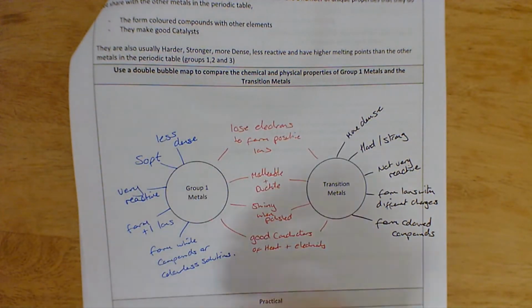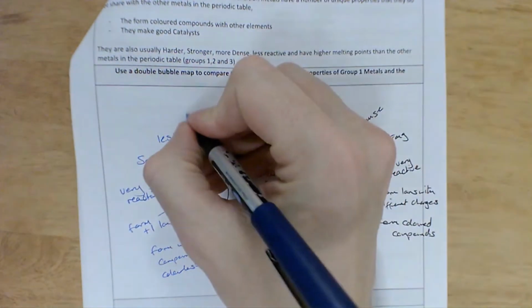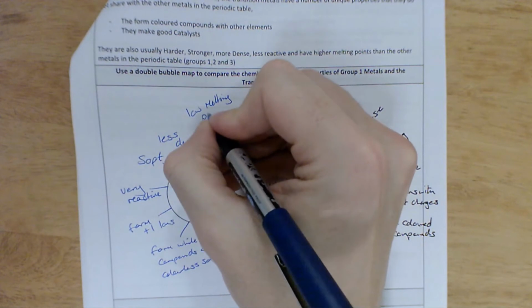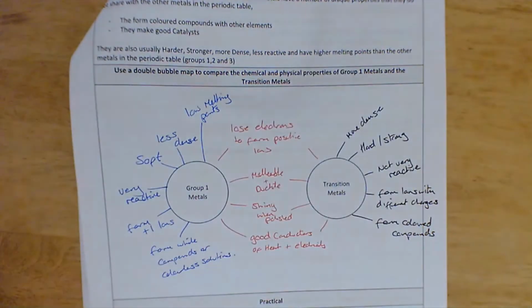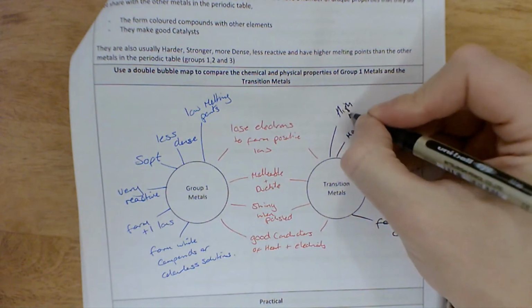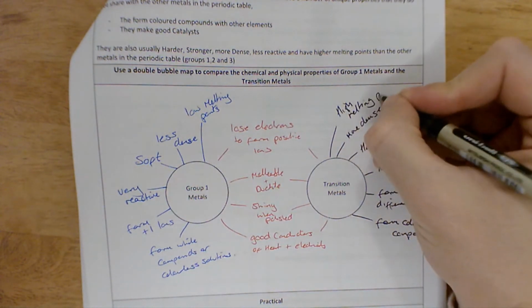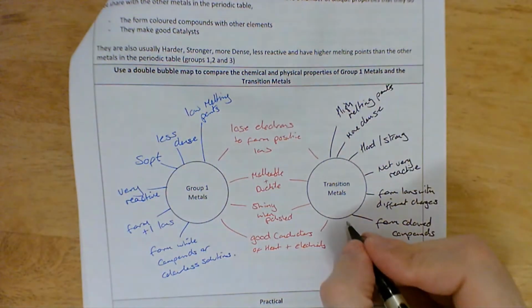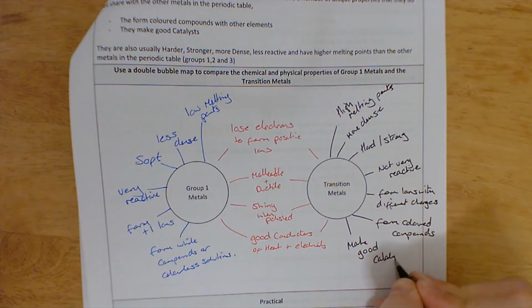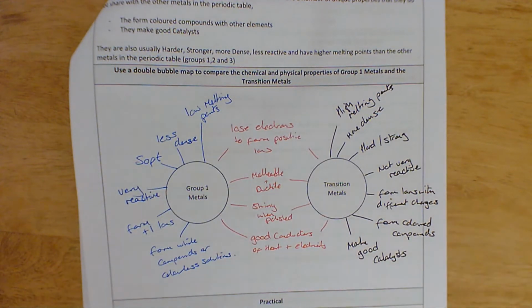The alkali metals have low melting points, whereas the transition metals have high melting points. And finally, the transition metals make good catalysts. So we've got lots and lots of information there, lots of similarities, lots of differences.